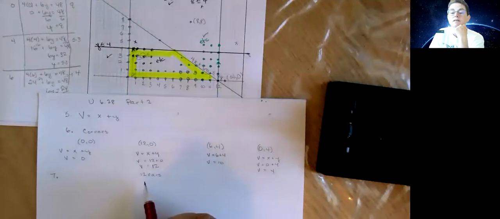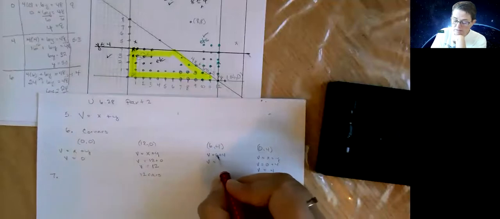And this is kind of like part 7. Is it reasonable? Well, if we want to take 48 kids and each car can take 4, 12 cars is going to make it happen. And this one is 6 cars and 4 minivans. And this one refers to just taking the 4 minivans. And there we go. That's the end of the question.